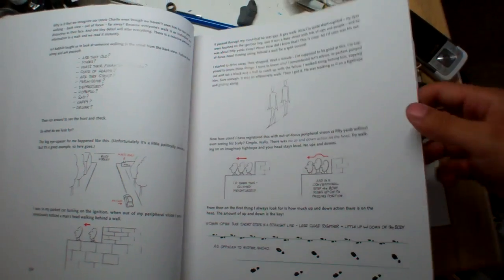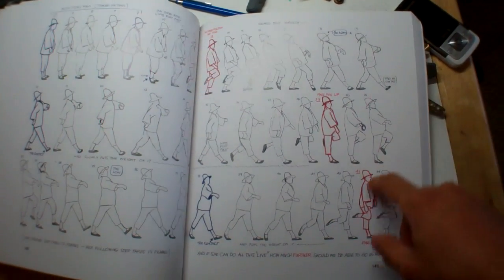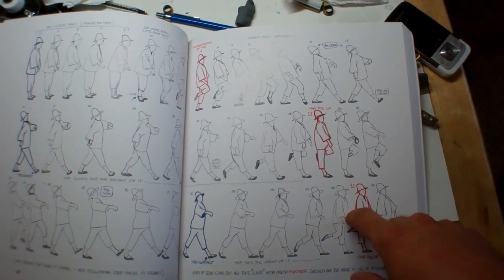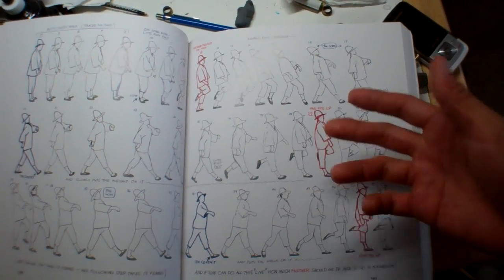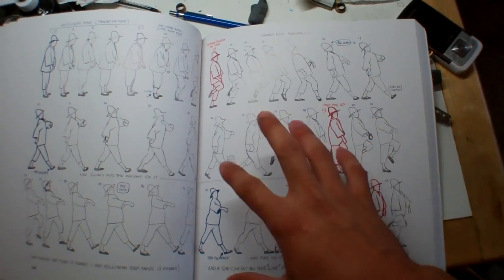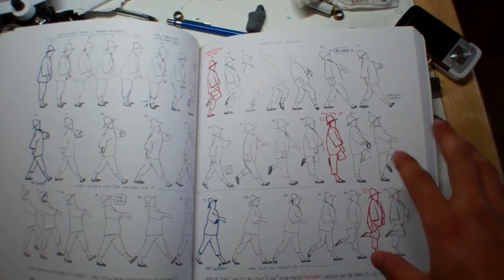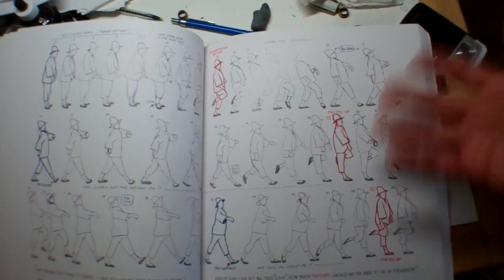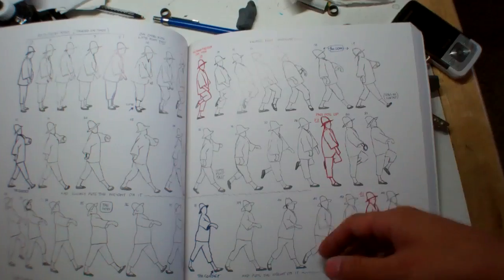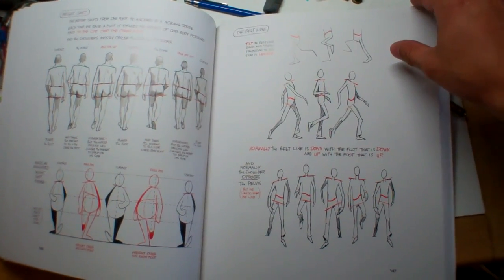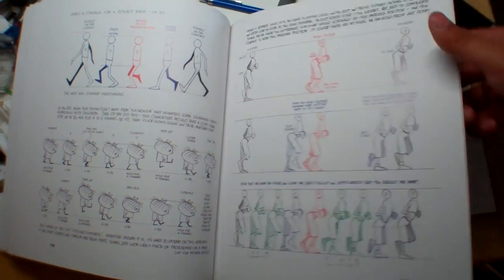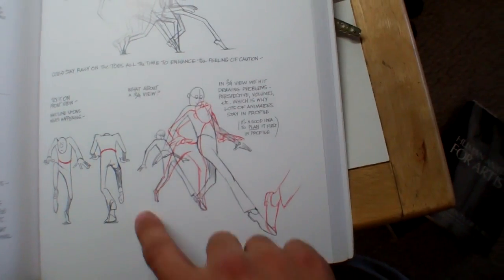So while most of the hints in this book are about animating and walk cycles and different poses, it's still pretty good for communicating motion in your still images, because animation is essentially just a series of still images, and the more motion you can communicate through your still images, the better your animation will be, and the better your comics and cartoons will be, because you'll be able to communicate effectively that this is in motion. So things like extreme stretches like this.